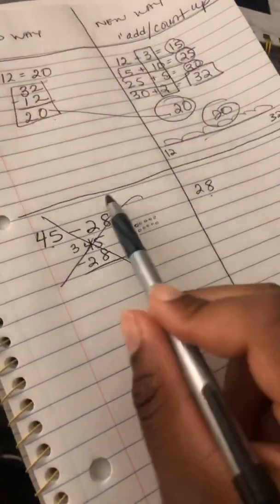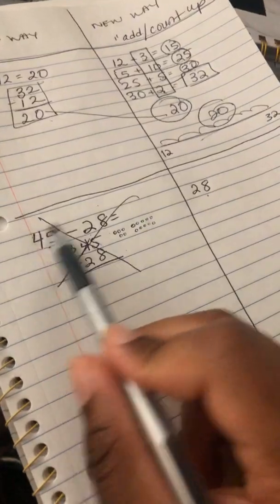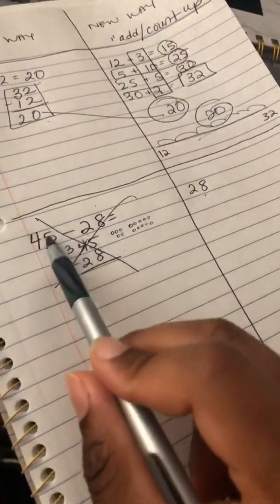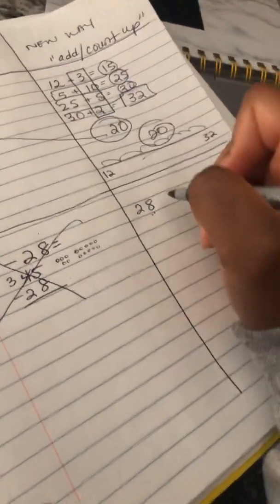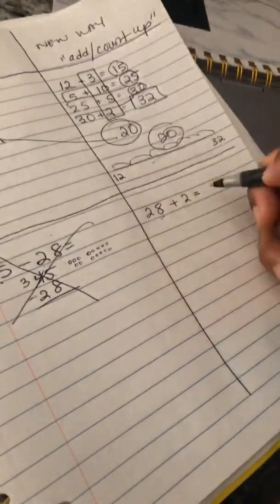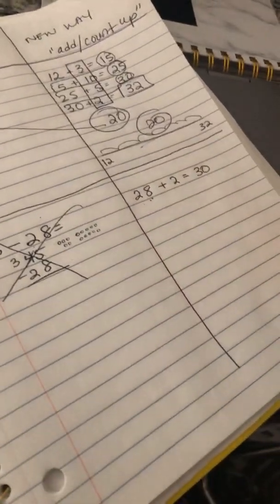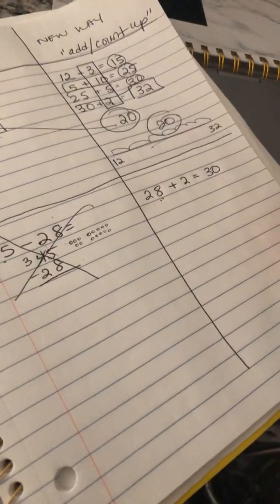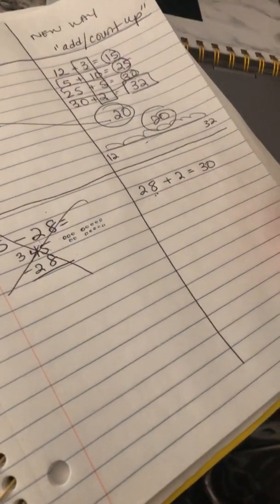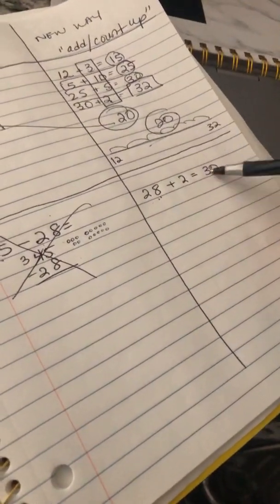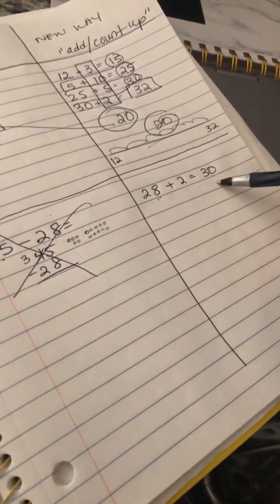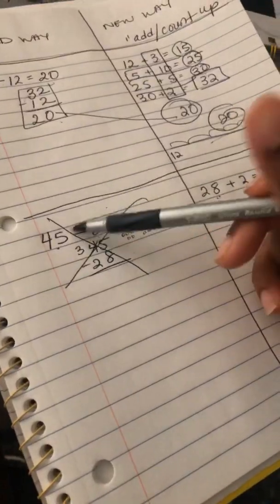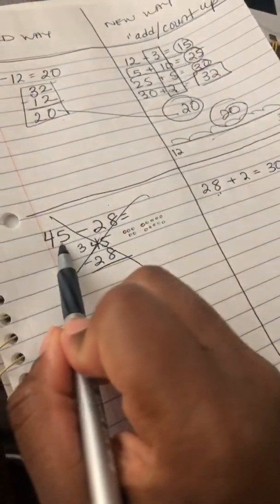So we're going to do this problem. You want to count up. So we start at 28. I'm trying to get to 45. I don't know about y'all, but when I see 28, I automatically want to jump to 30, right? So I'm going to add 2 to jump to 30. Because remember, in our minds, we are most comfortable with working with base 10s and 5s. So I added 2 to get to 30. I'm not at 45 yet.